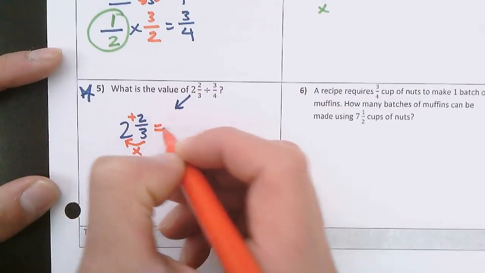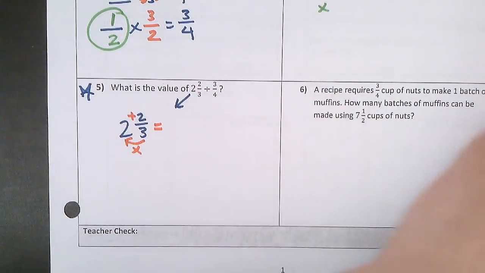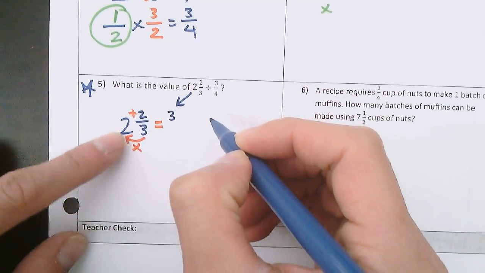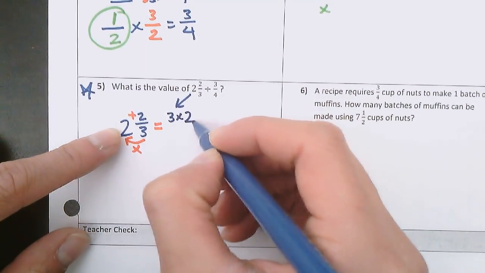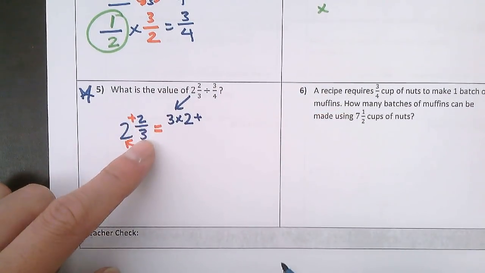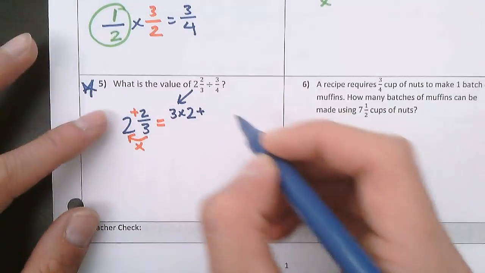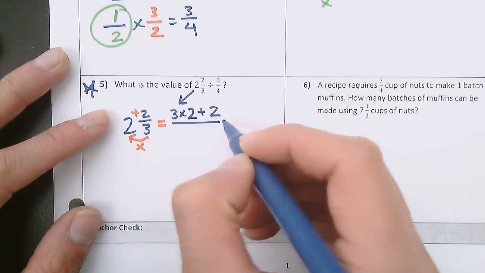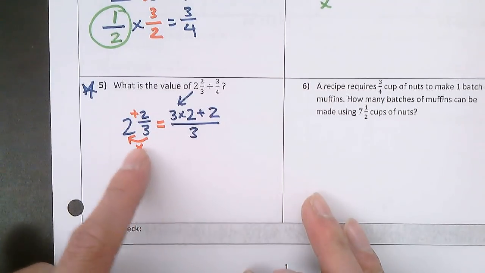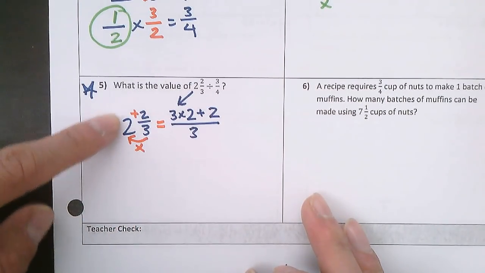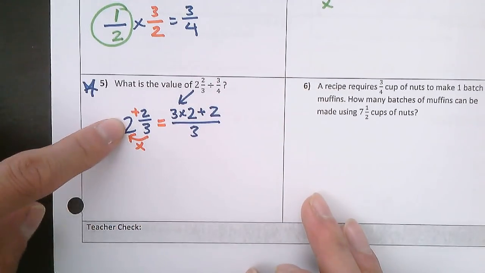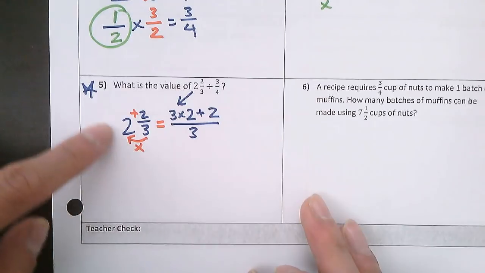So 2 2/3 is equal to this 3 times the 2 wholes plus the 2/3 that we have here, so this plus this 2. All of that, that's how many thirds we have. So it's this denominator times the whole number plus the numerator. The denominator times the whole number plus the numerator. It goes in a big circle, kind of like that.